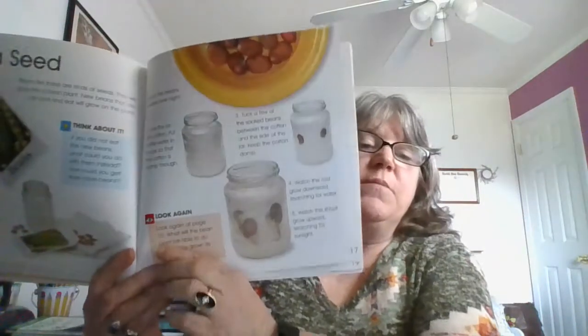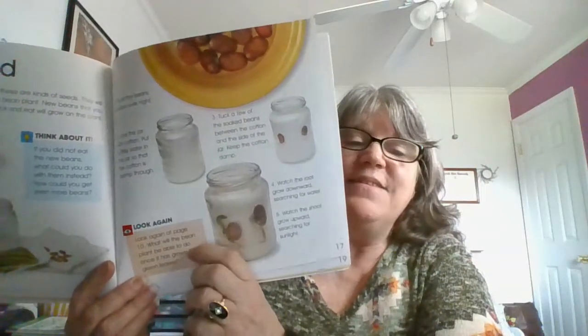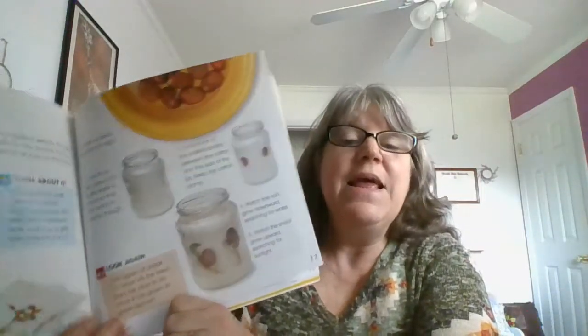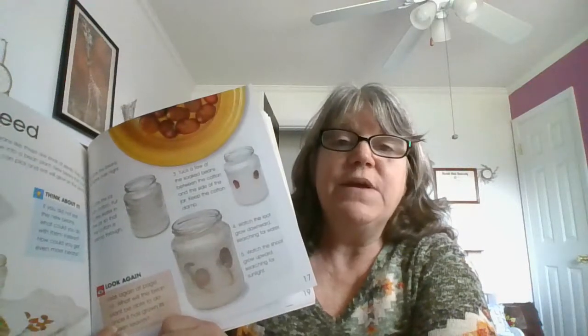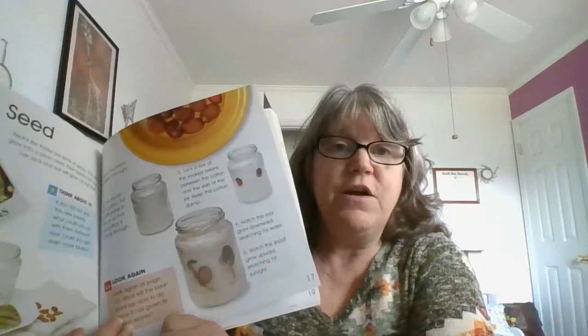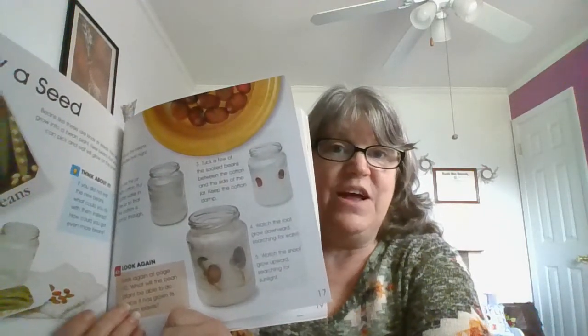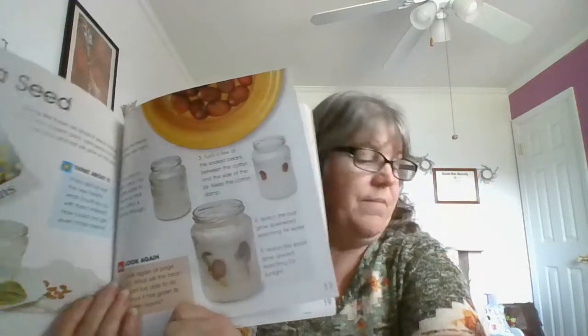There are also some boxes here that say, look again. And that tells us to reread. That's something that all good readers do. We reread our text to make sure we understand the information that the author is trying to teach us about our topic.